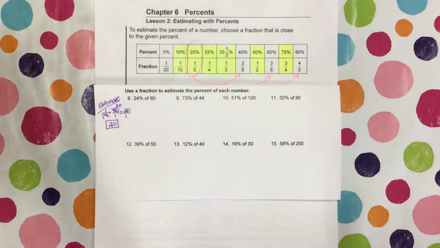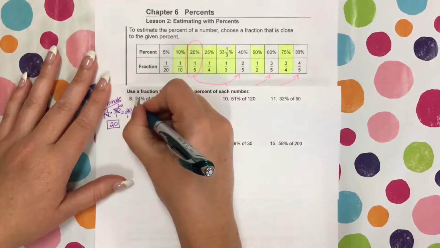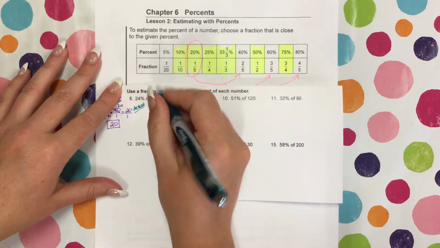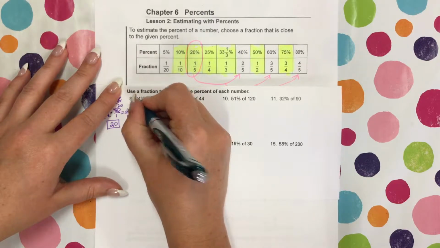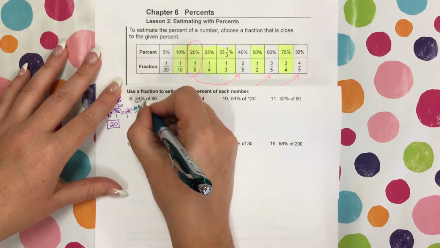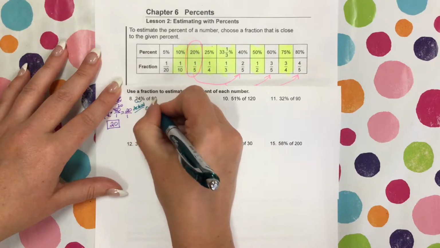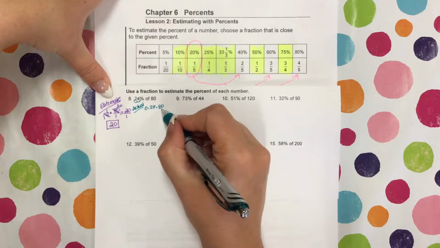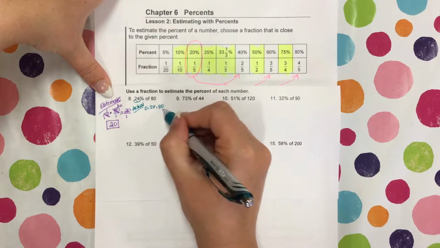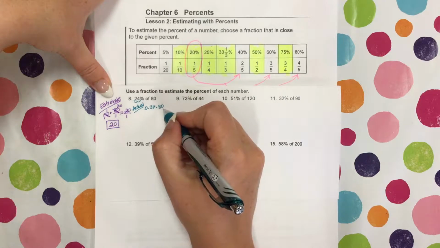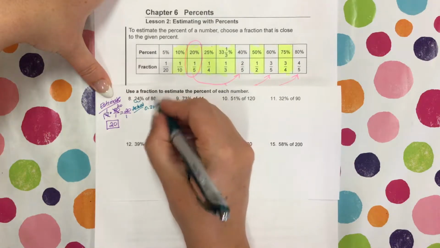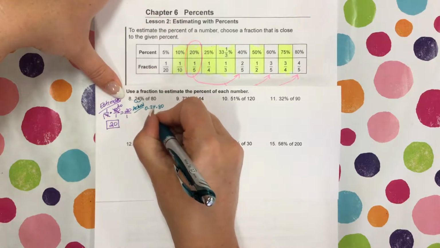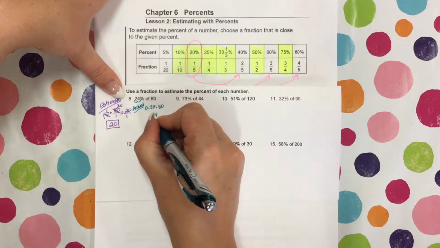Okay? Now we're going to do the actual. And the actual value, we need to change this into a decimal. So we're going to move it 2 places to the left. So we're going to end up with 0.24 of is times 80. So this has 2 places, this one has 2 places, so it doesn't matter which one we put on top or the bottom. I'm going to go ahead and put 0.24 on the top and put 80 on the bottom because it has a 0.